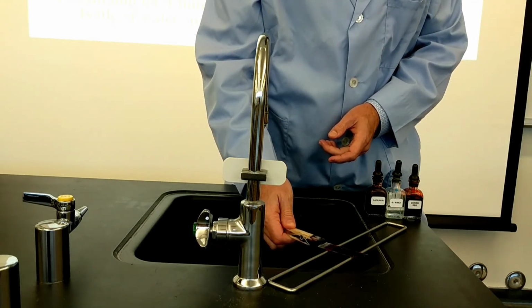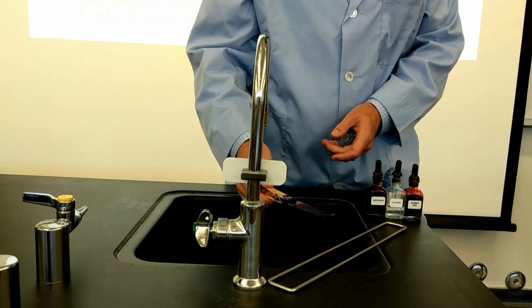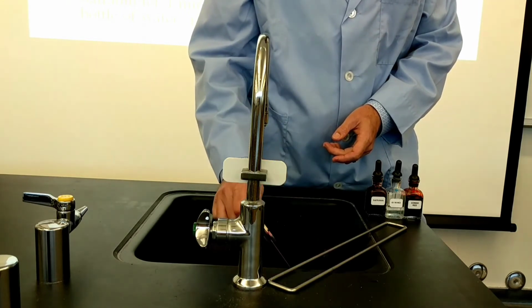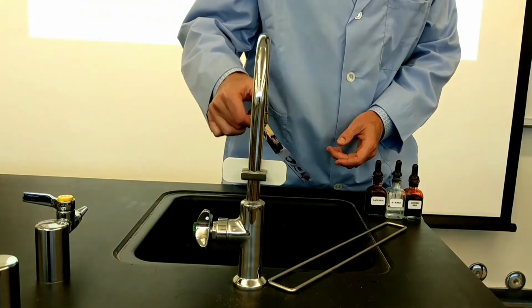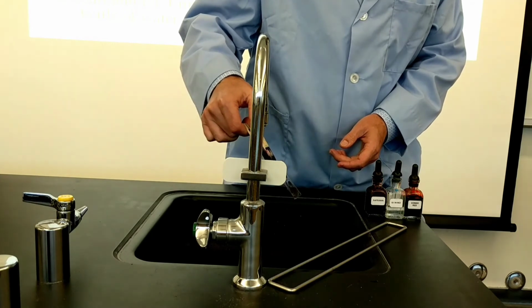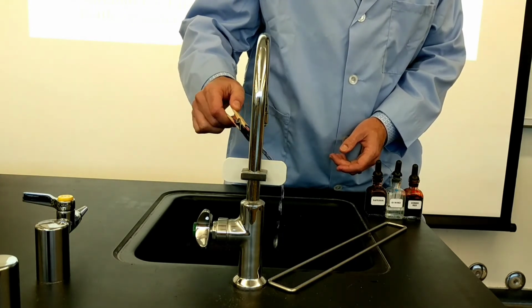Okay, I'm going to go ahead. It's been approximately 1 minute. I'm going to dump off the excess safranin and then give it just a very gentle rinse. Notice the way that I rinse. I'm rinsing with the slide at an angle, and I'm using my slide clip so I don't get these chemicals on my fingers.